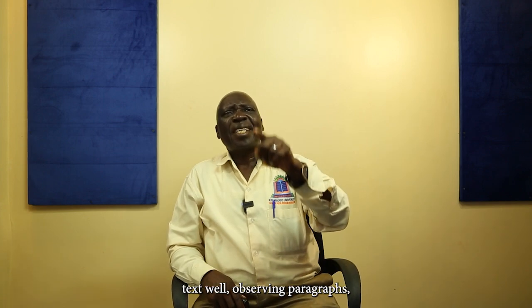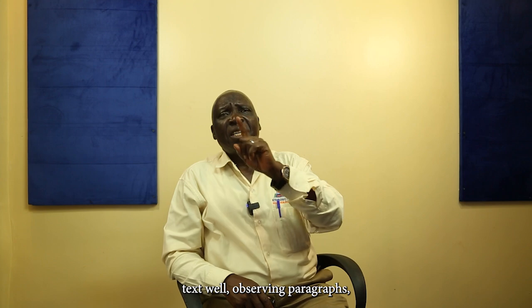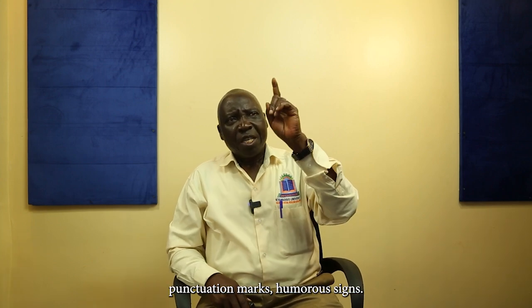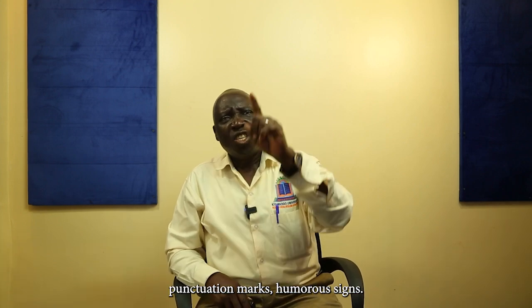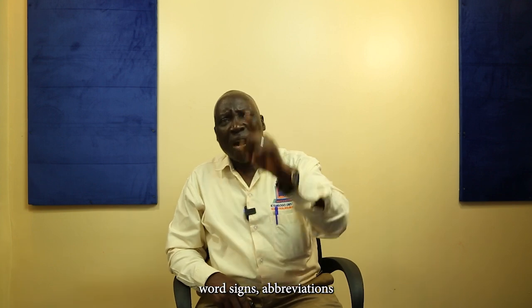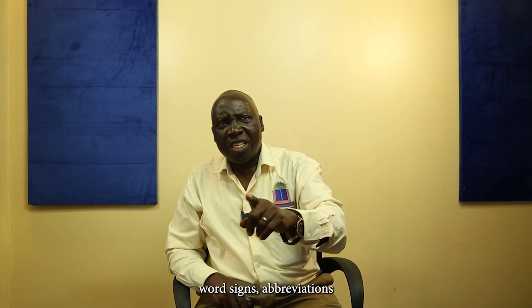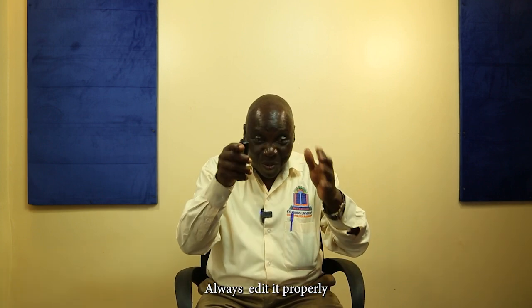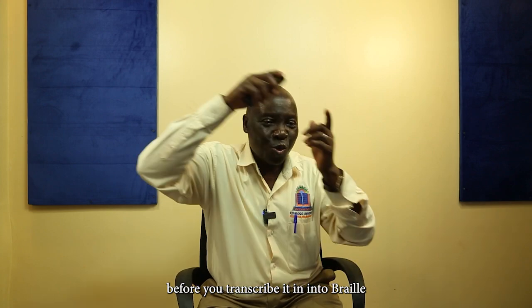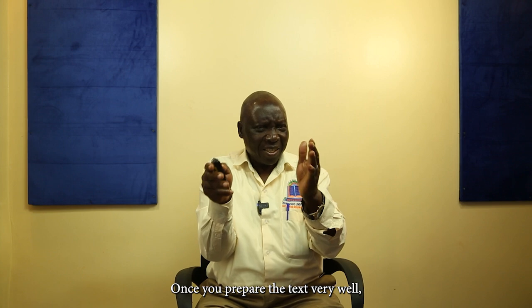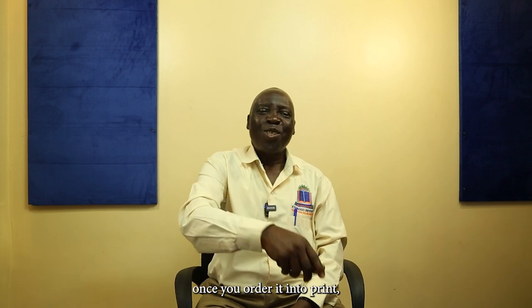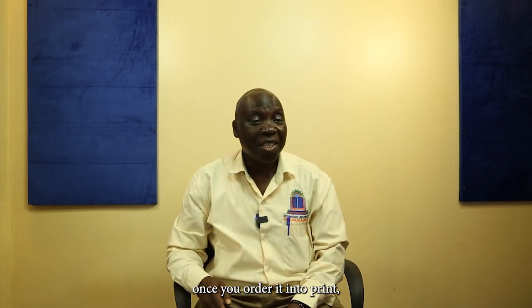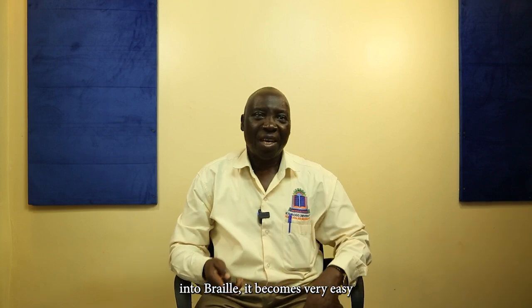Edit your print text well, observing paragraphs, punctuation marks, numeral signs, word signs, abbreviations, and contractions, which you have already learned. Always edit it properly before you transcribe it into Braille. Once you prepare the text very well, and you put it from print into Braille, it becomes very easy.